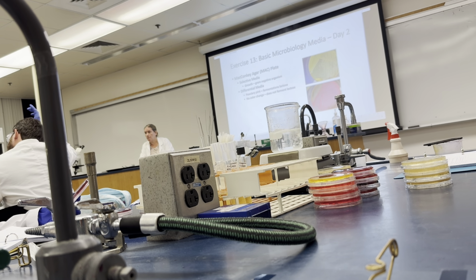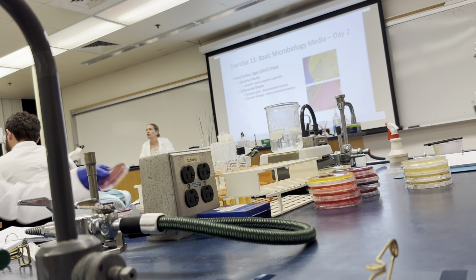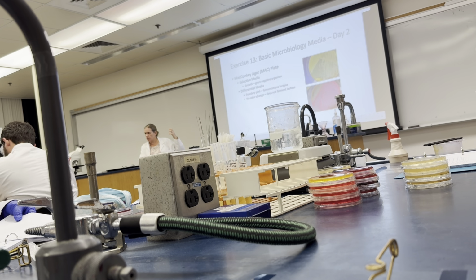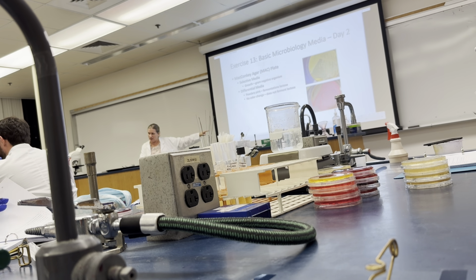Has nothing to do with the lactose. You're looking for powdery pink. This is number 13. Now bring up 14, in mannitol salt agar, the yellow color that is produced by mannitol salt agar. Because we're going to do this test.